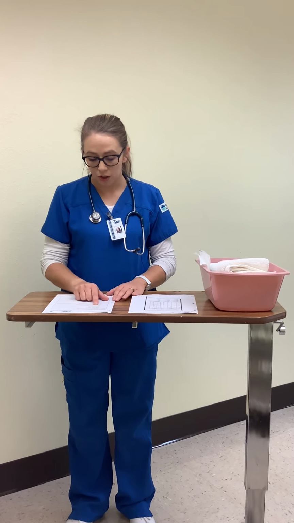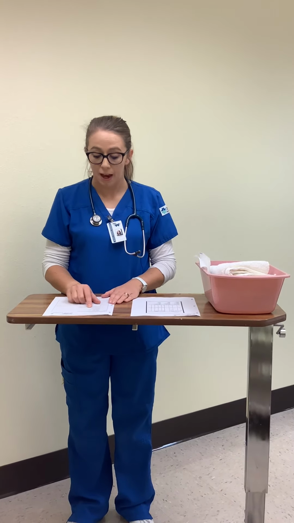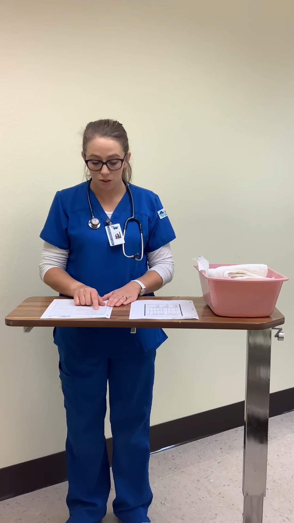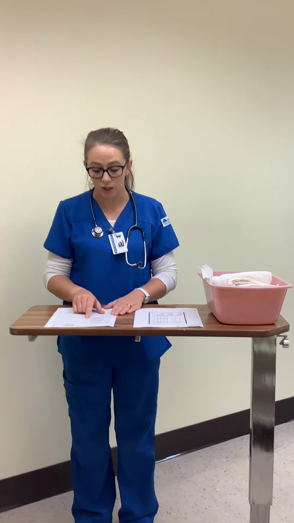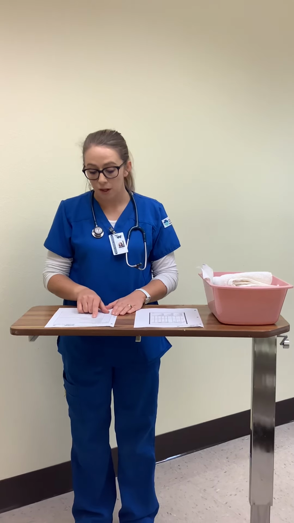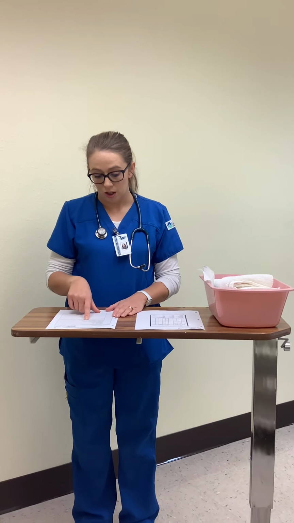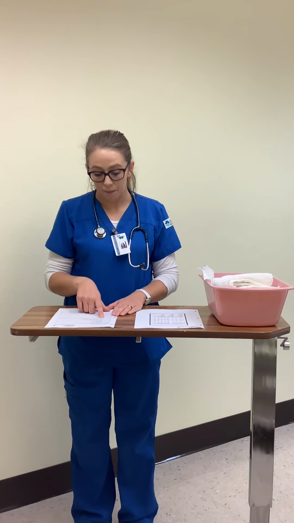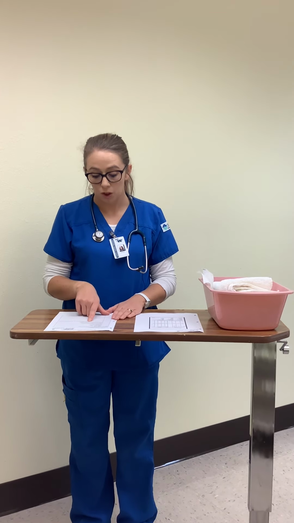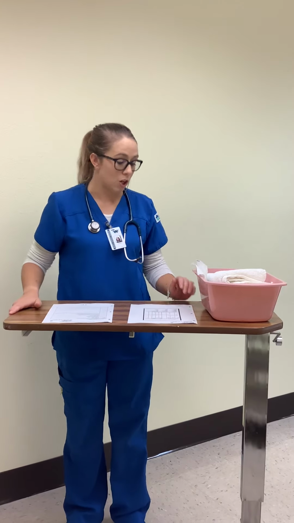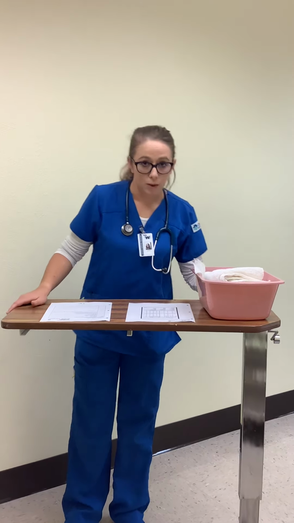Also, what the doctor has ordered is an ultrasound of the abdomen at bedside, an insertion of an NGT for gastric decompression, x-ray of the abdomen after the NGT insertion, and attaching that NGT to a low intermittent suction. So I'm going to knock on the patient's door and I'm going to enter.